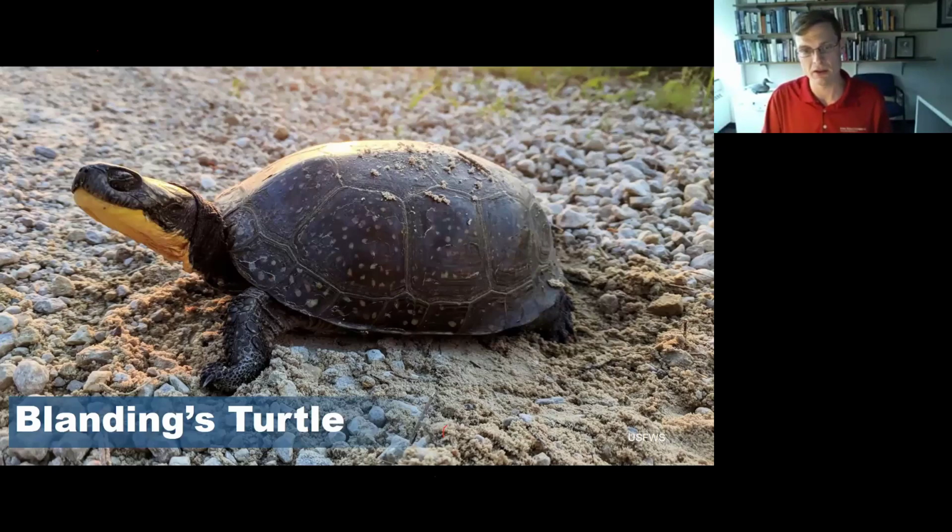Another type of reptile that's a species of greatest conservation need and entirely wetland dependent is this beautiful turtle called the Blanding's turtle. This turtle is unique among turtles because most of them are reliant on rivers and streams, but the Blanding's turtle is specialized to wetlands, and you can see it's quite remarkable with its beautiful yellow underside and spotted shell.